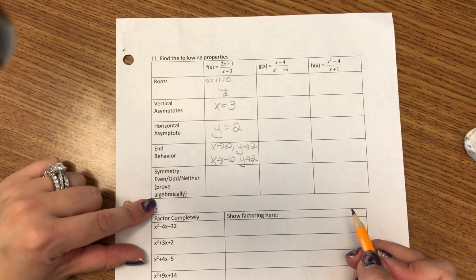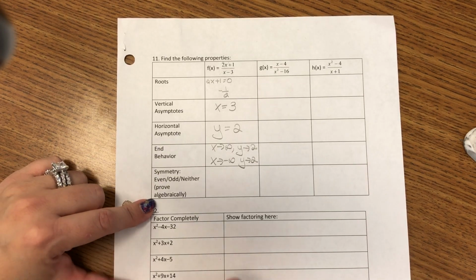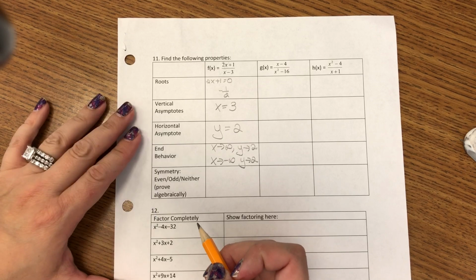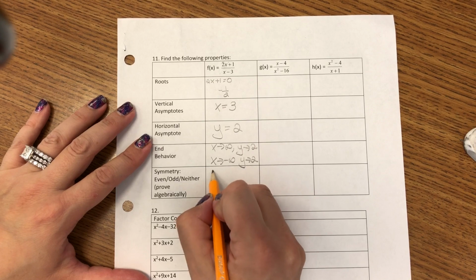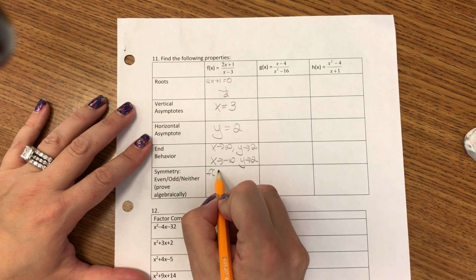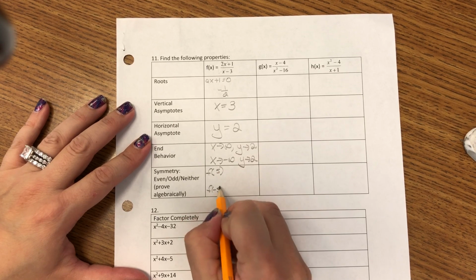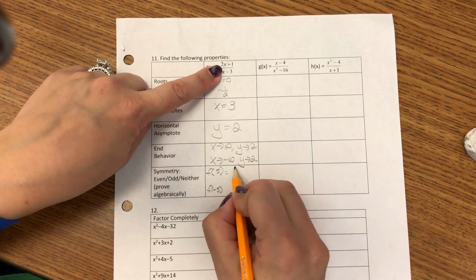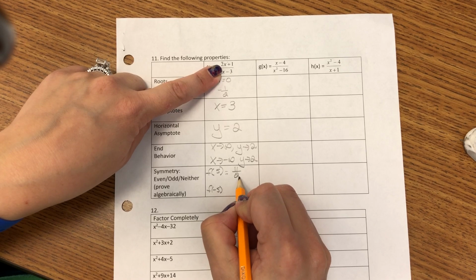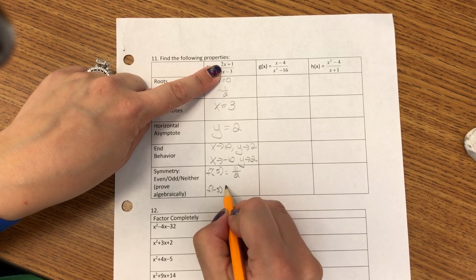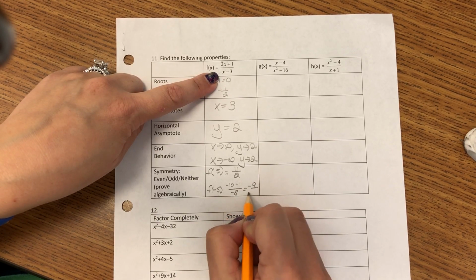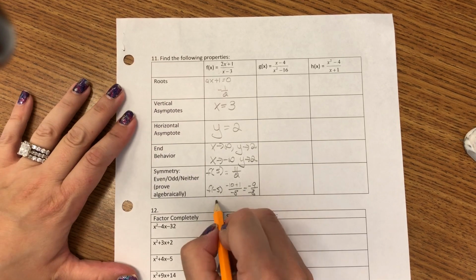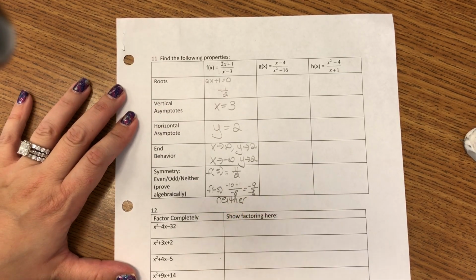And symmetry, prove algebraically, means I can plug in the same value for x, positive and negative, and see what we get. So let's plug in, I don't know, 5 and negative 5. So that's going to be 11 over 2. So negative 5, that's going to be negative 10 plus 1 over negative 8. That's negative 9 over... These are not the same, they're not opposite, so this is no symmetry.